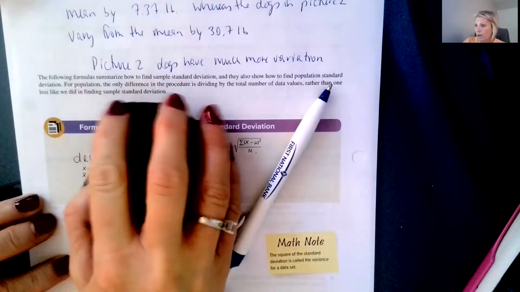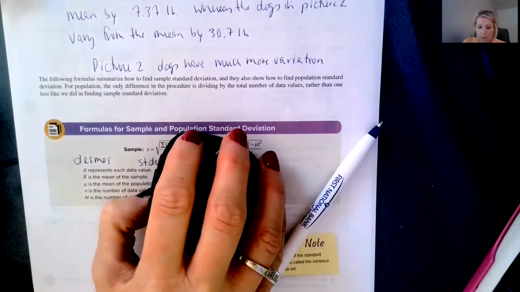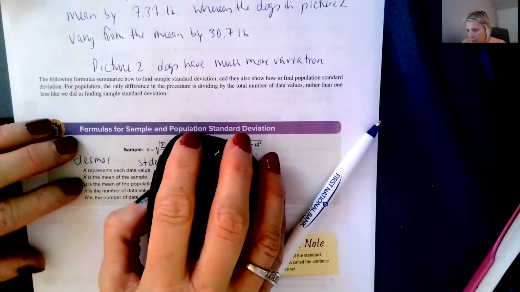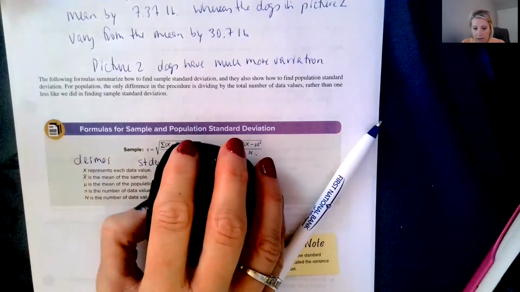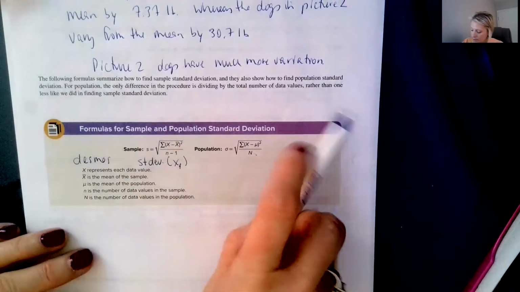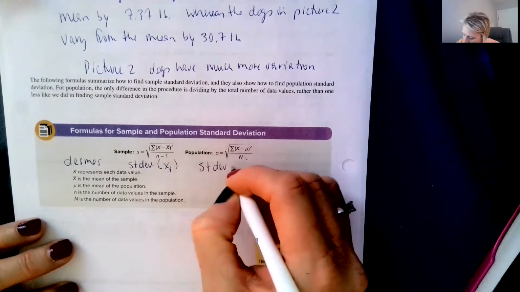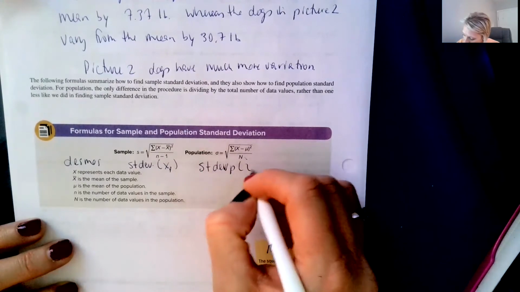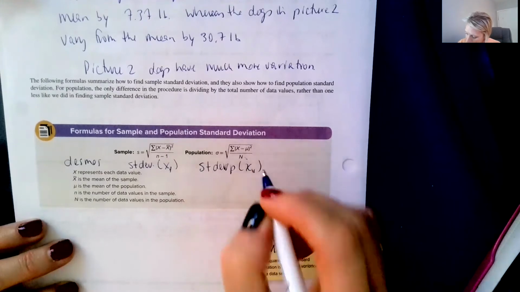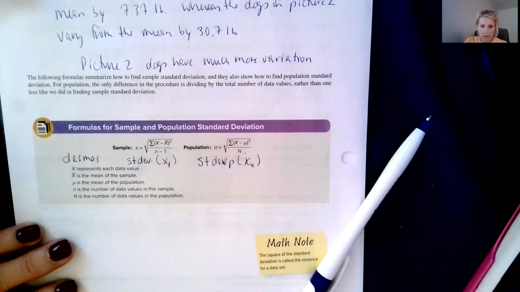And if you have population data, you're going to do STDEVP. So that's what you're going to use in Desmos.